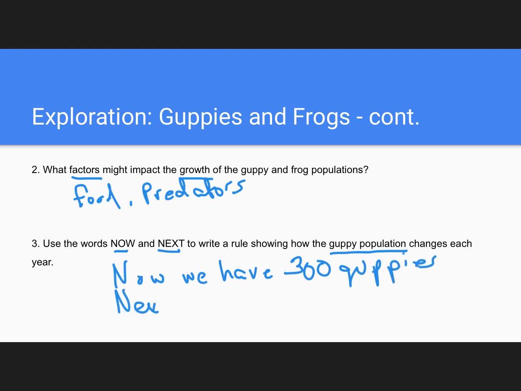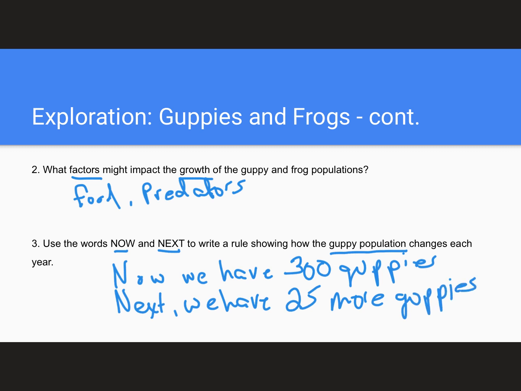Next, we have 25 more guppies. This is why I'm looking for these now and next statements. Now we have 300 guppies. Next, we have 25 more guppies.